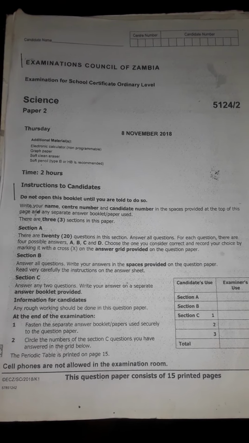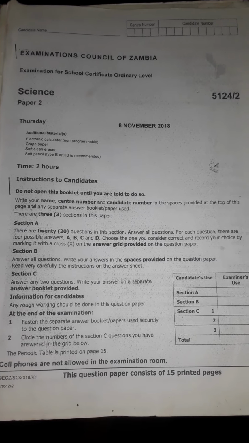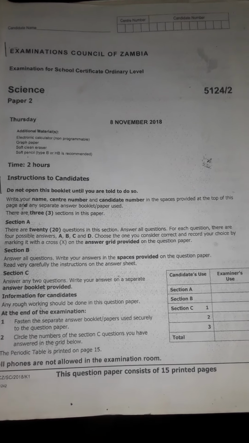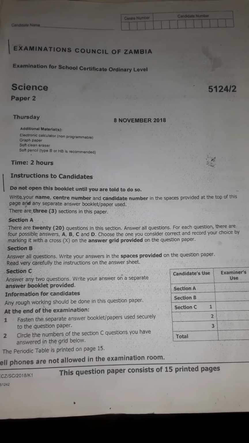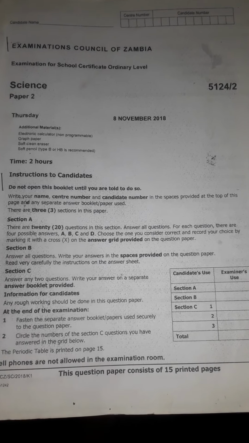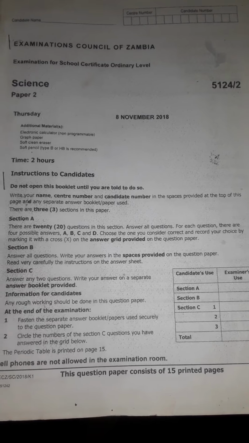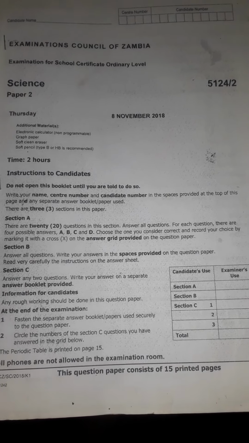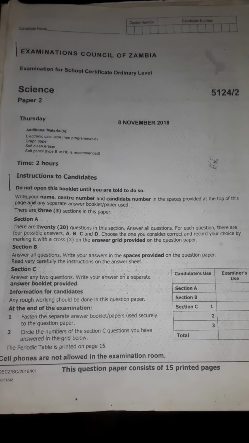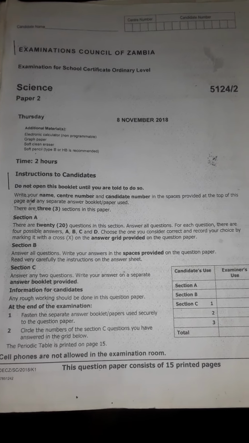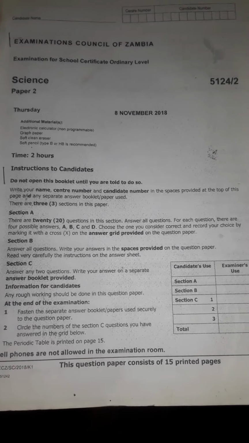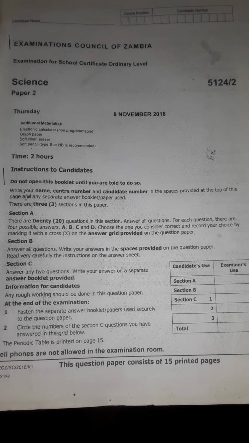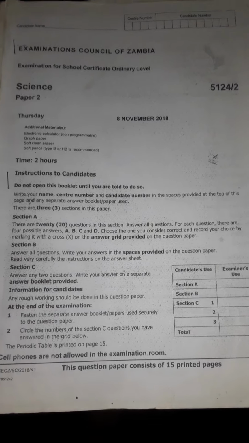So this is science paper 2. That means it's chemistry. And as you can see, this is 8th November 2018. That simply means this is the paper that was written in 2018, as paper 2. So we are going to solve this question paper, but we are going to start with section B and section C.